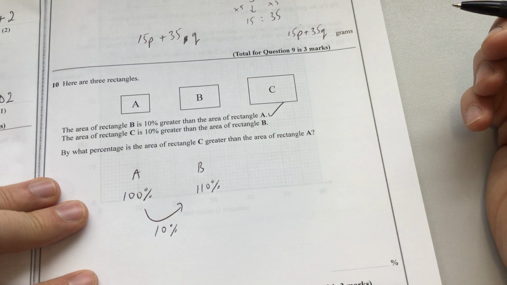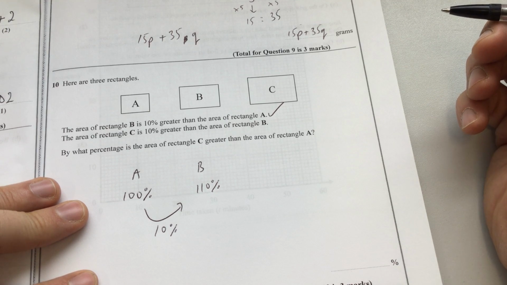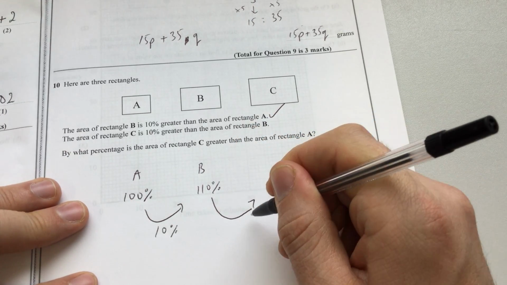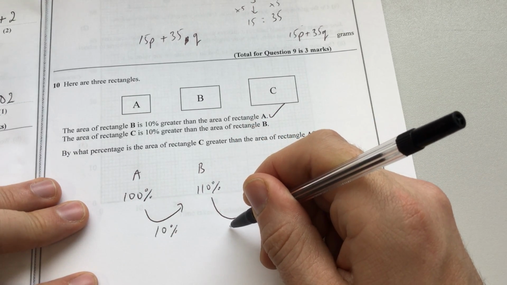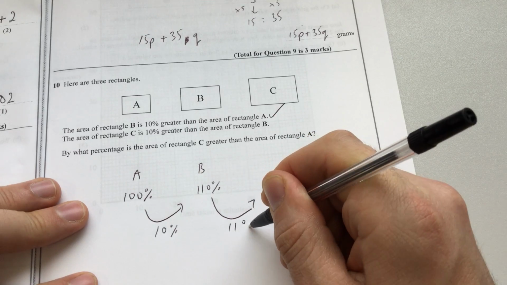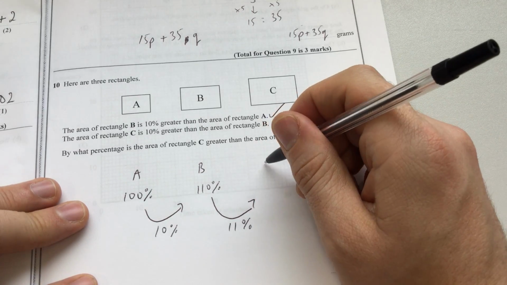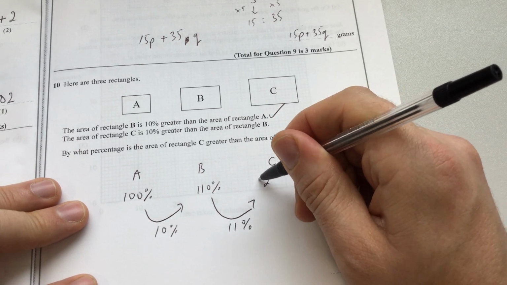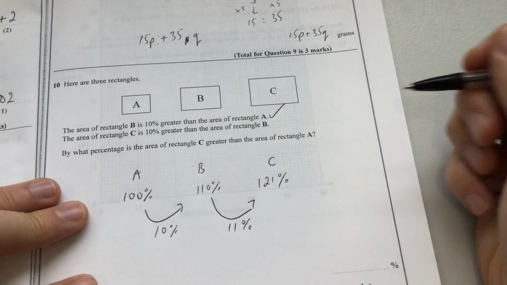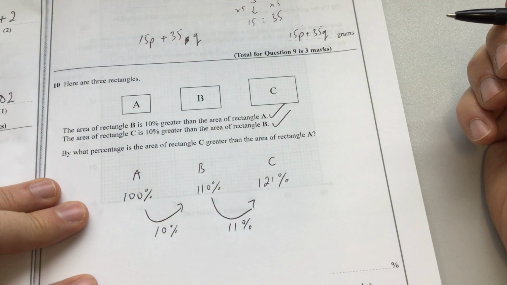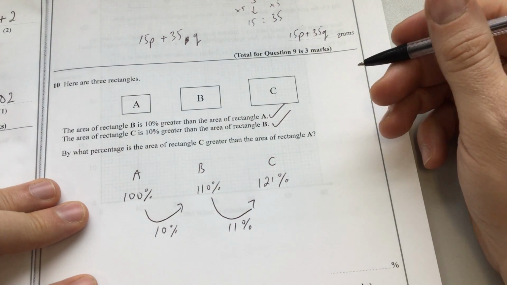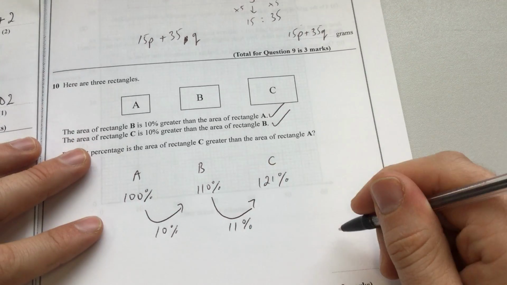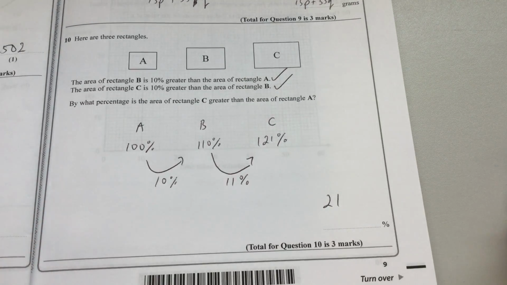The next line says the area of C is 10% greater than area of B. So I'm going to add 10% from here on. So 10% of 110% is 11%. Because these percentages they're getting into nowadays, they're sort of bringing them in. So that will be 121% overall. So that's that line dealt with. What percentage is the area of C greater than the rectangle A? Okay, so it's 100, it's gone to 121, so therefore it's increased by 21%.